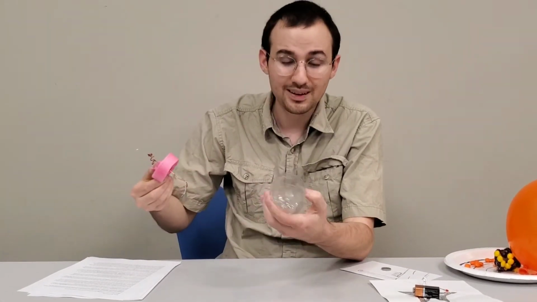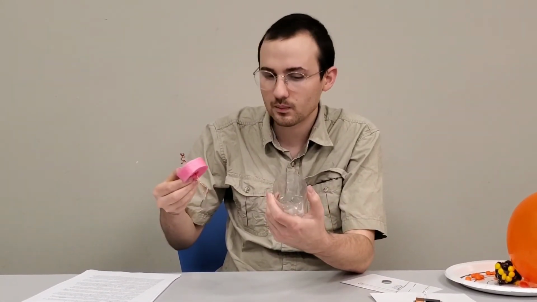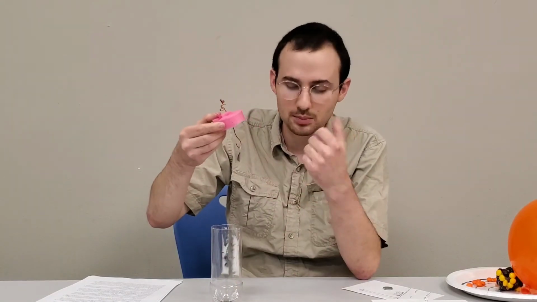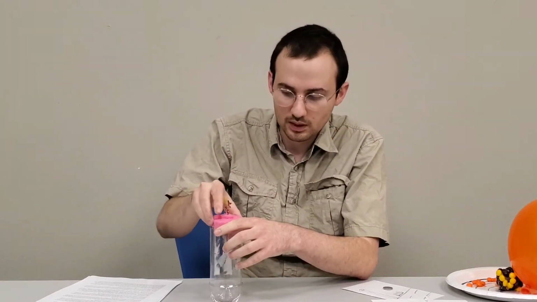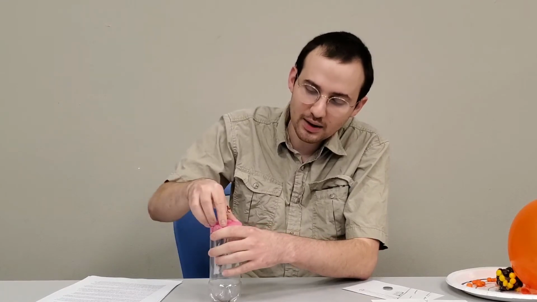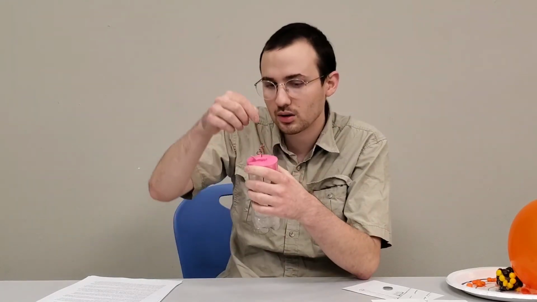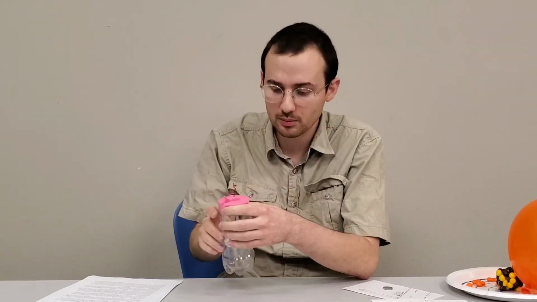So yeah, it's pretty easy to make. I used scissors to cut the bottle and the foam, and then I just curled the wire with some pliers. So yeah, it's pretty easy. You don't have to curl the wire like this. You can also put a ball of aluminum foil on the end if your wire is a little bit shorter than mine was. Yeah, so you can use this to test for static electricity with the balloon.